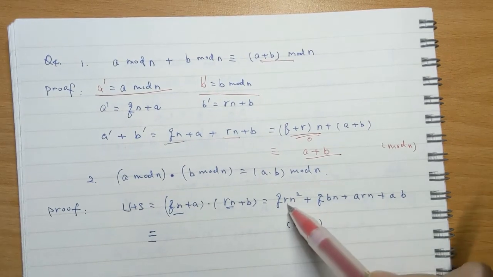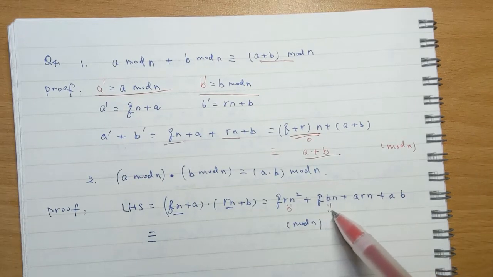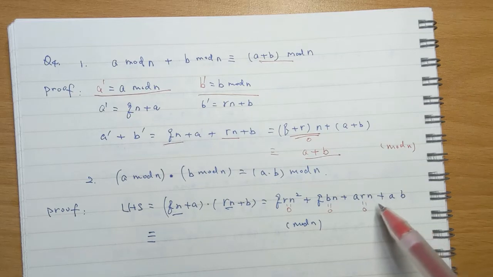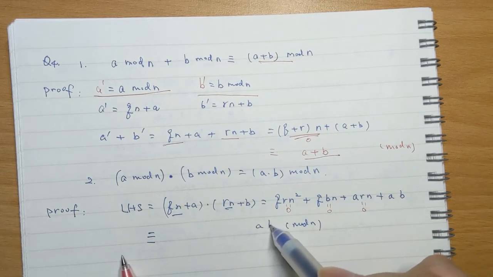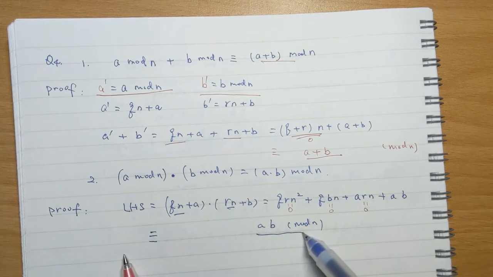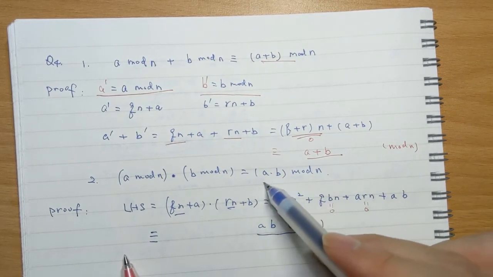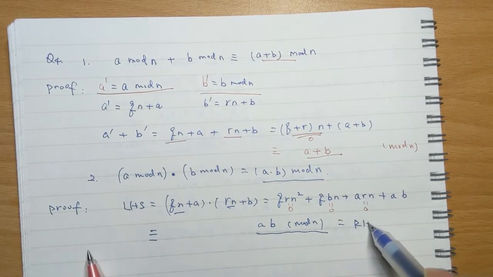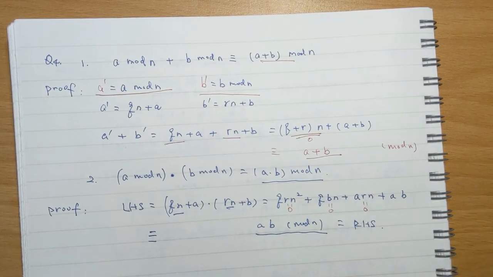So this thing is 0. It is 0 because we have a factor n here, and the remaining part is A times B. It's exactly what we want. So this is what we want. Finish.